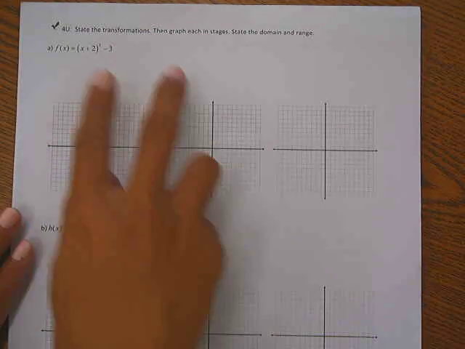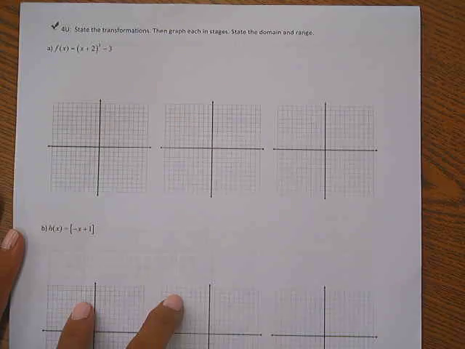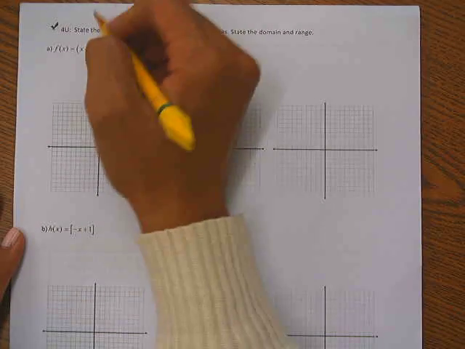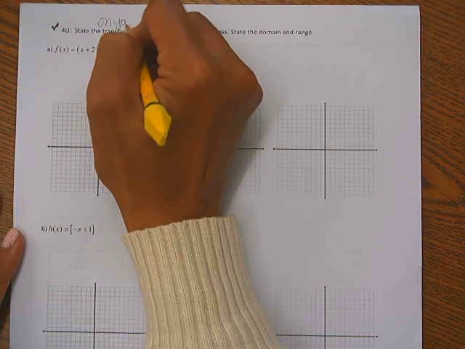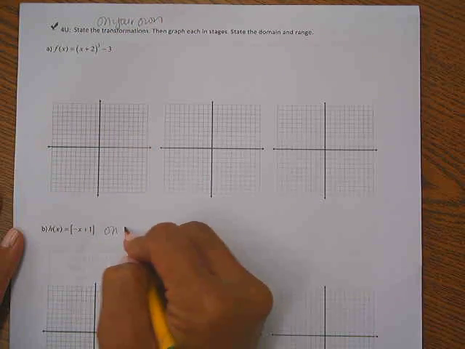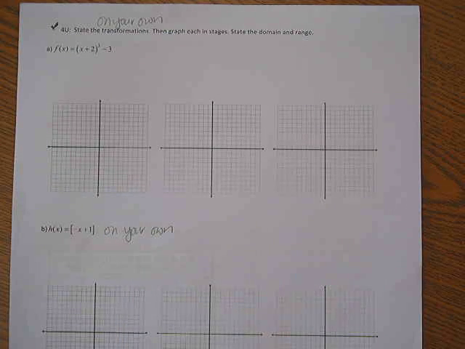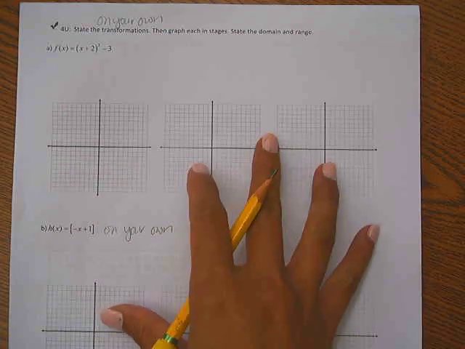What I would like for you to do right now is to try out these two check for understanding problems. Yes, you are to do this on your own, both on your own. So hit pause right now. Give yourself about 10 minutes. Try to complete both problems.